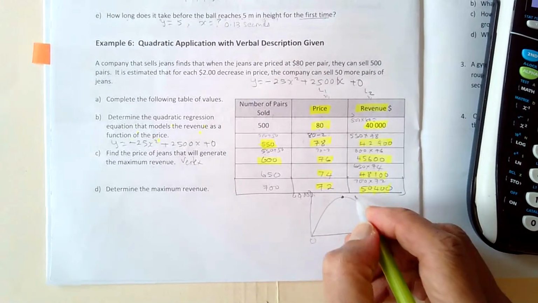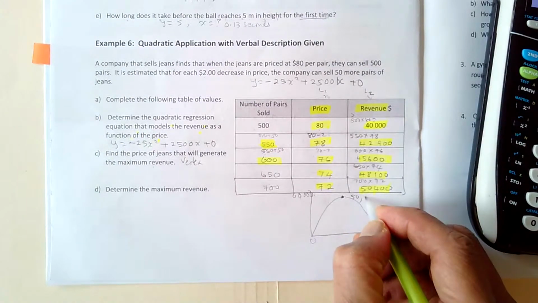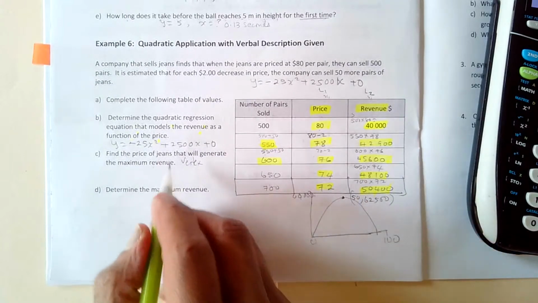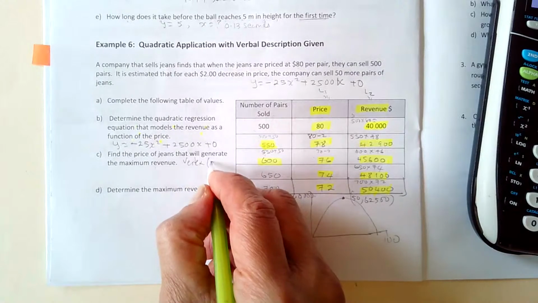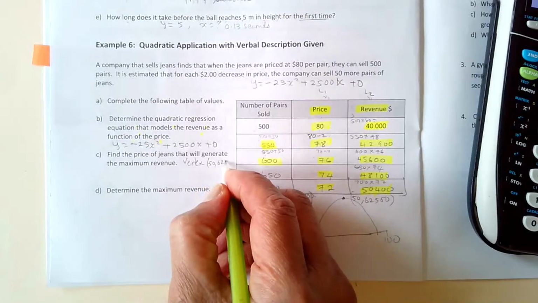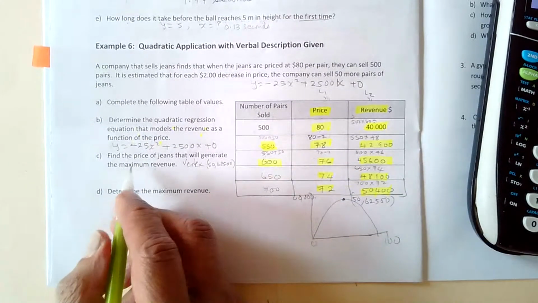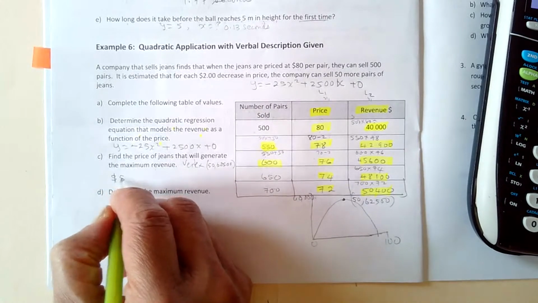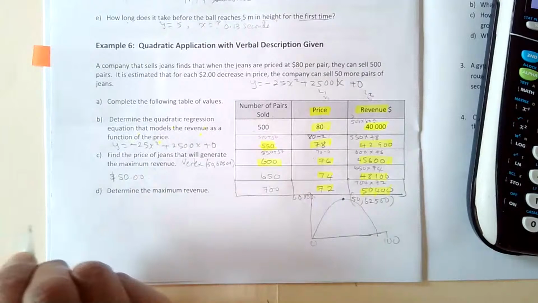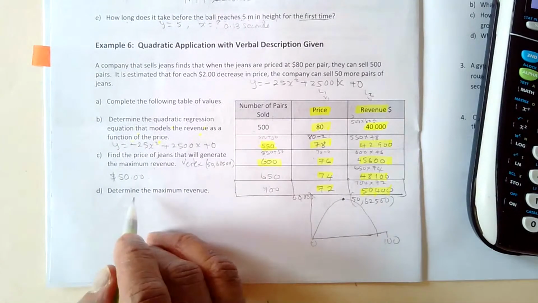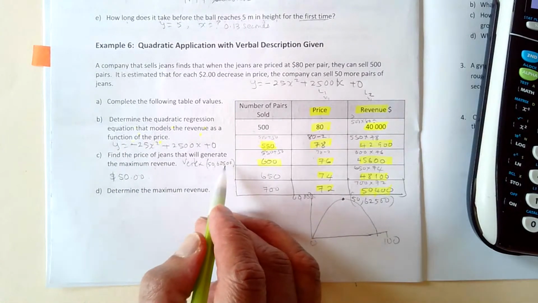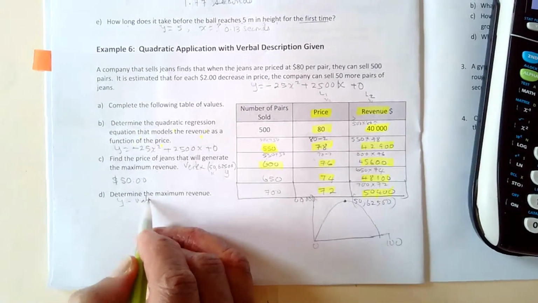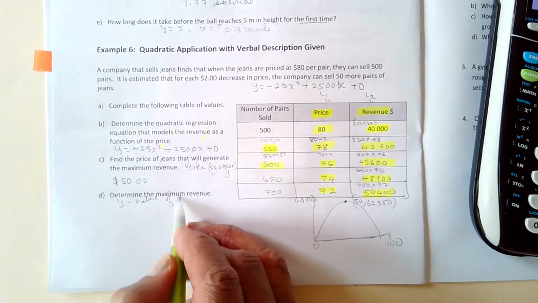$62,500. So if you get a graph going up and coming down like this, this point here, the vertex, is 50, 62,500. The price you generate is $50. To determine the maximum revenue, the maximum revenue is your Y value, the Y value of the vertex.